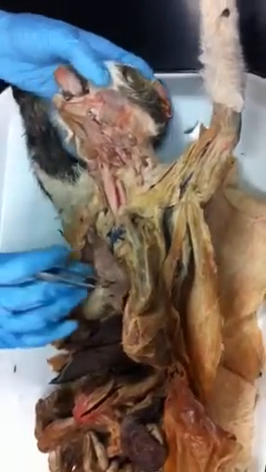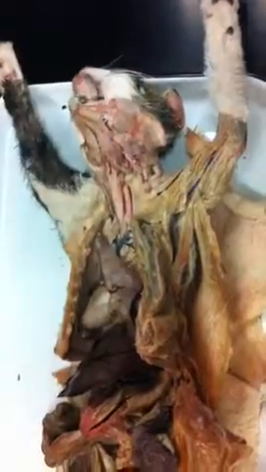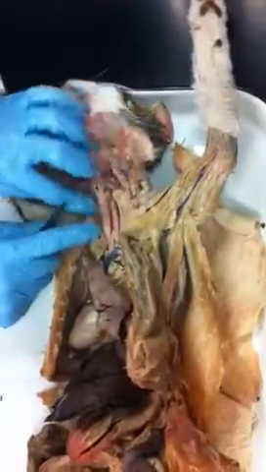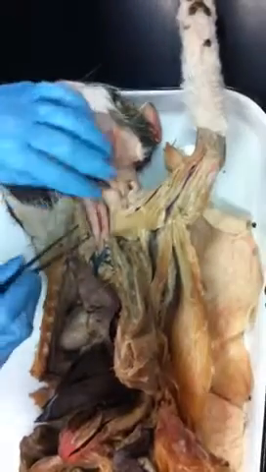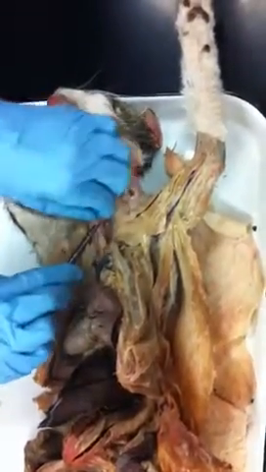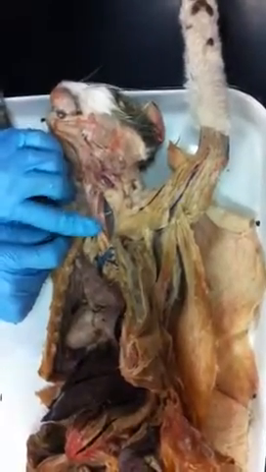Okay, and coming down here, this is clearly the trachea. The trachea is in the front. This right here, this very flexible big tube back here, is the esophagus.